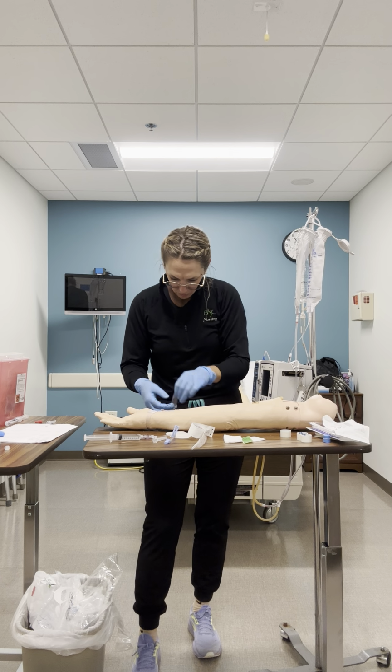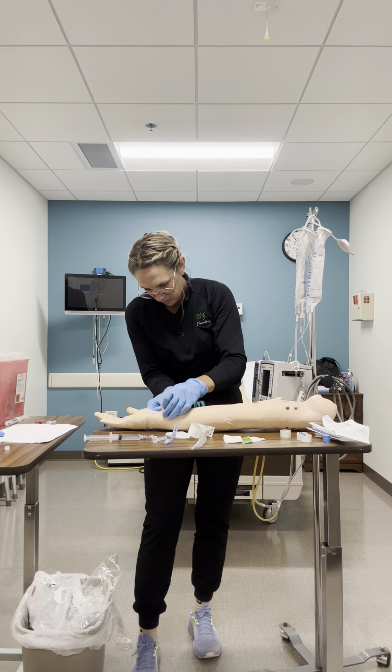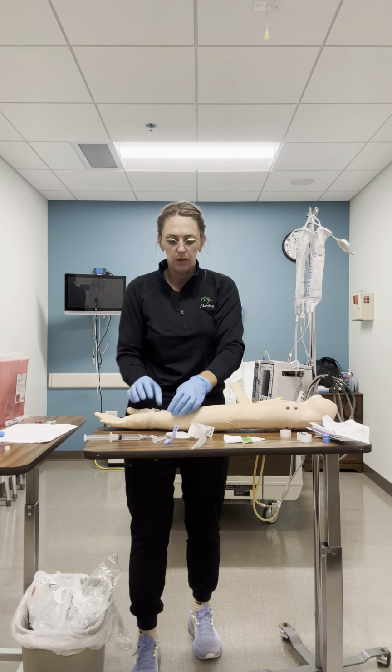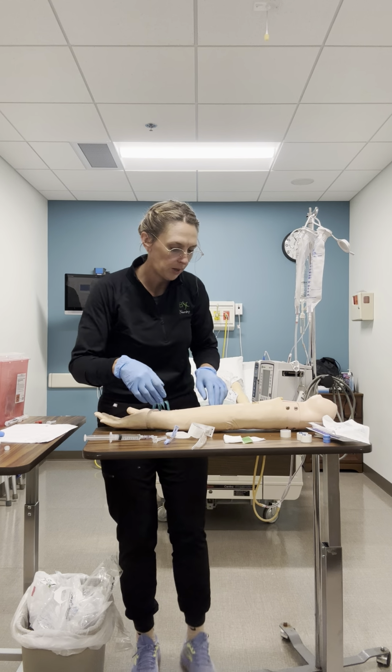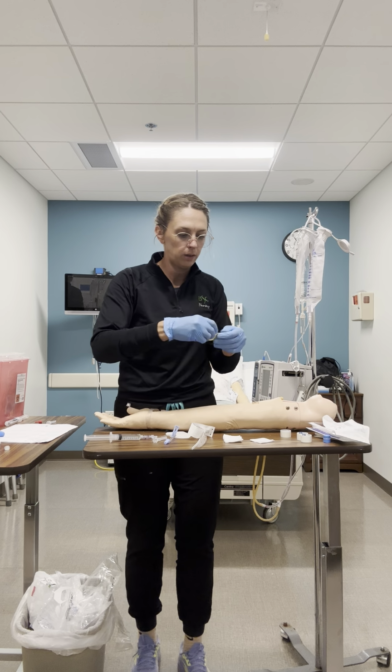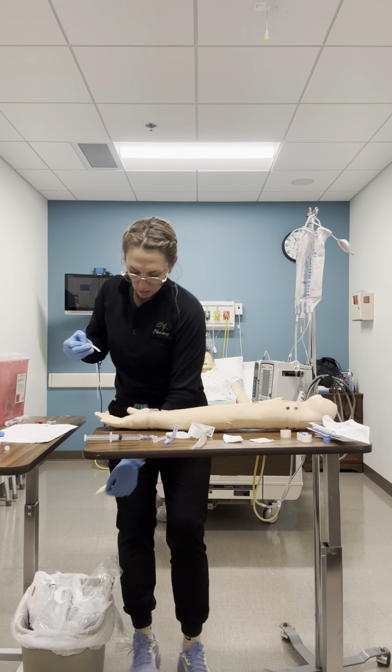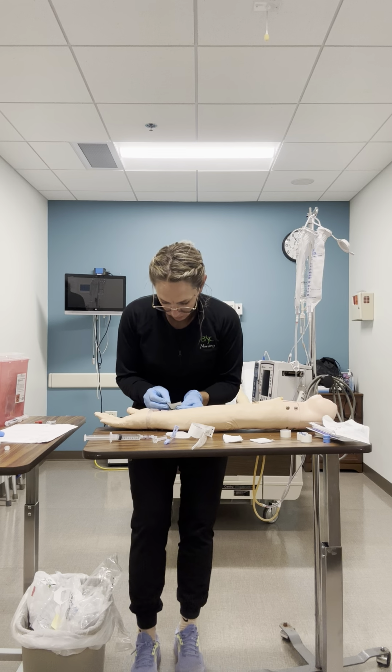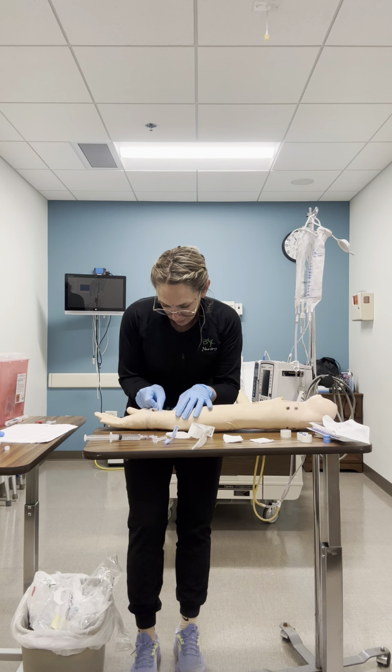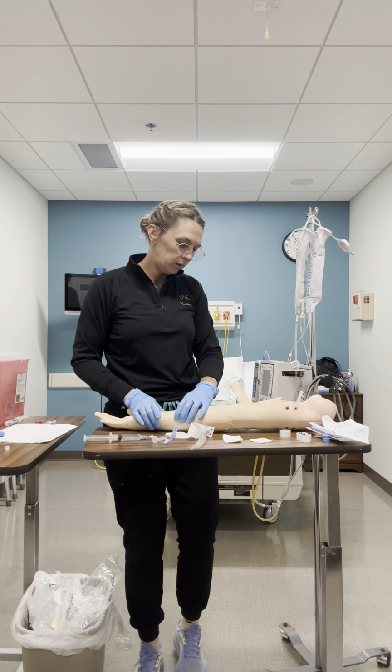I'm going to put one piece of tape over the hub as well. Move this wristband. And we're going to put a label for facility policy on that site.